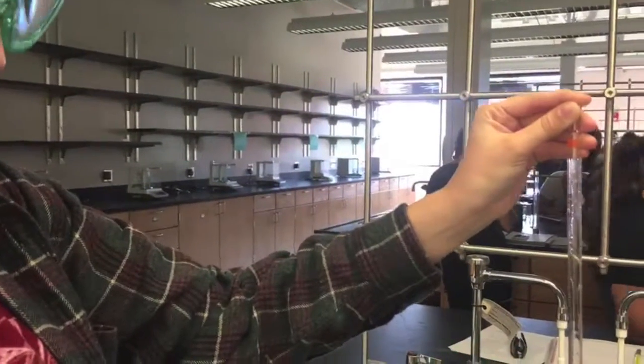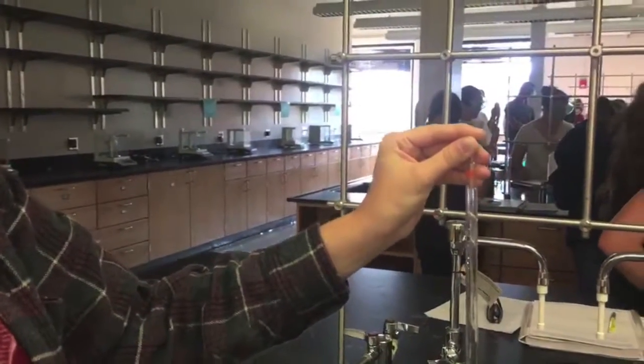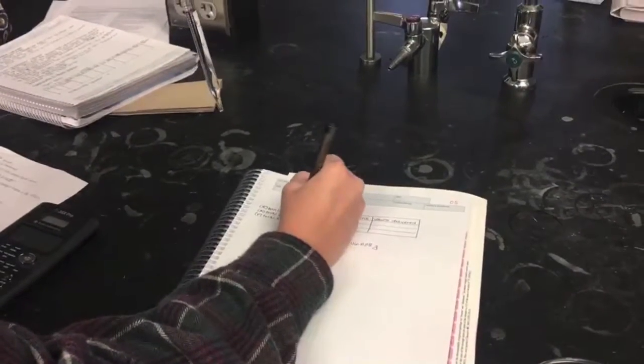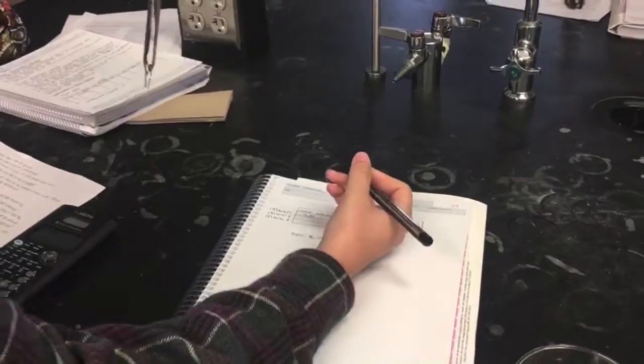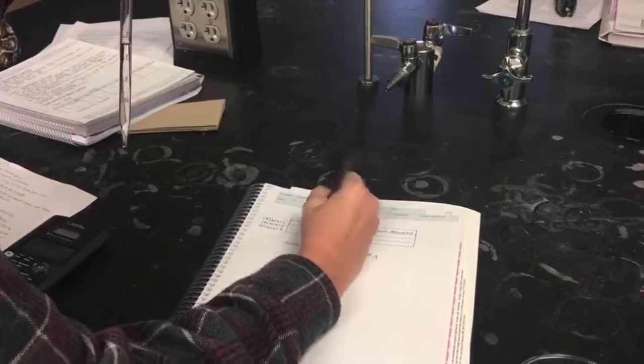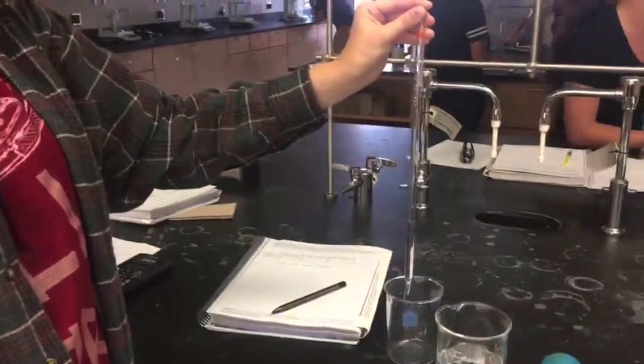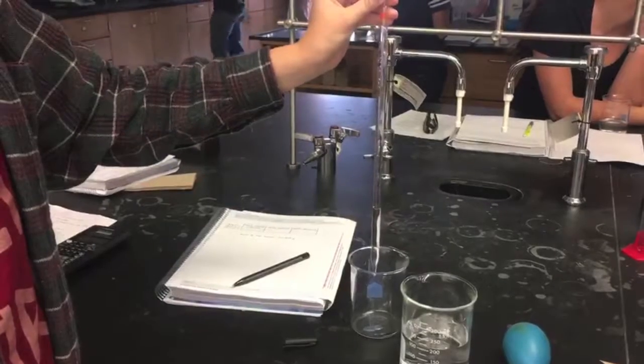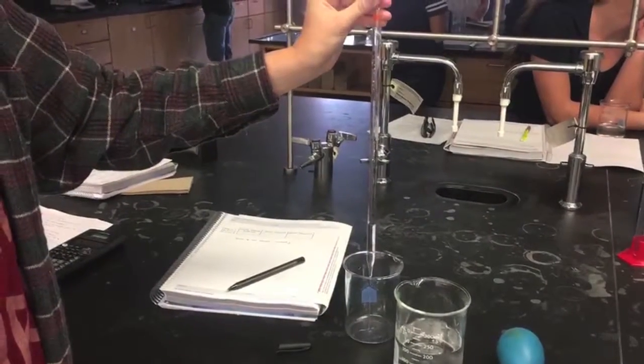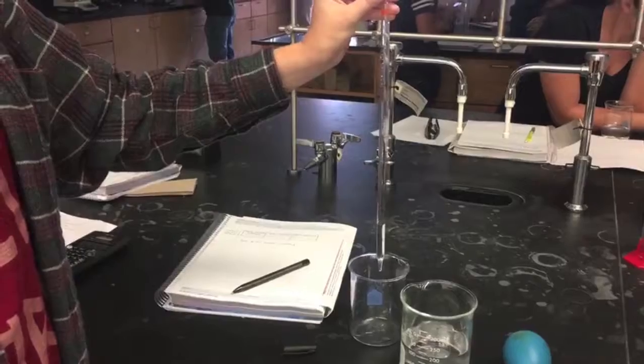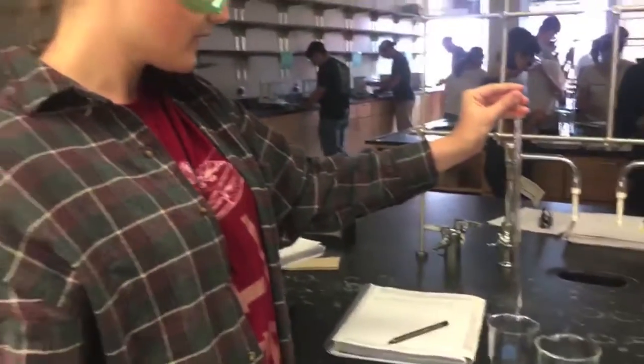Once you've drawn the water and taken the initial volume, you should write it down on your chart. 7.31, and this is measured in milliliters. Alright? Then you release your hold on the top of the pipette and let the water flow into your second beaker. To stop the flow, you replace your finger on top of the pipette.